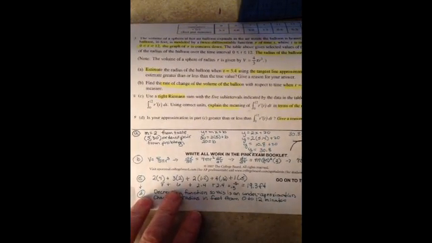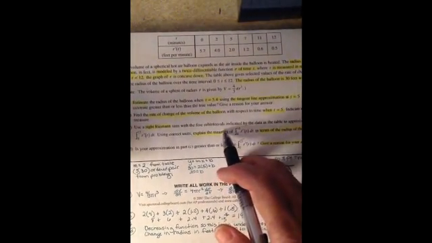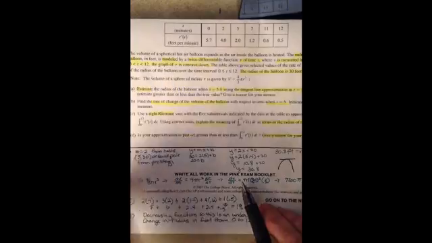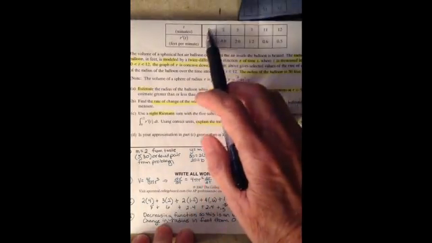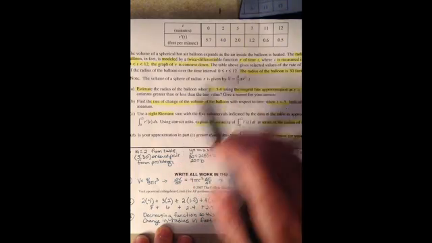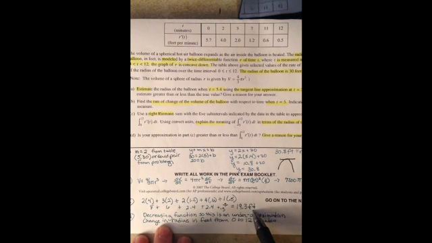And part C says use a right Riemann sum with 5 subintervals to approximate the integral from 0 to 12 and explain the meaning. So you're doing 5 subintervals, so you've got 1, 2, 3, 4, 5. By now, I hope you know the difference in the x's is the width, and then you're doing right, so you take your right ordered pairs, and you add them all up, and you get 19.3 feet.